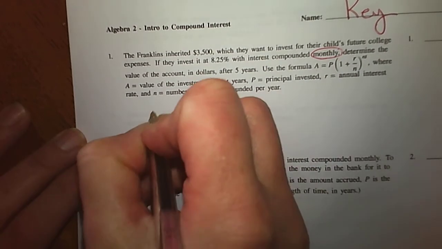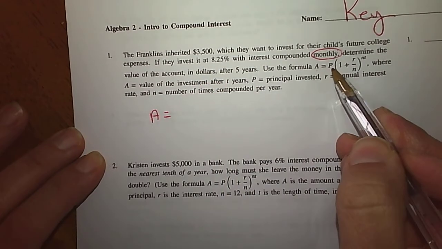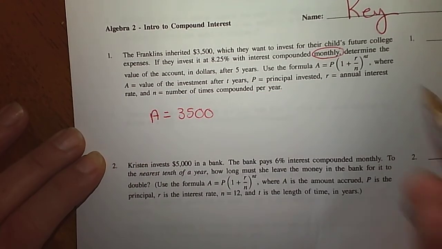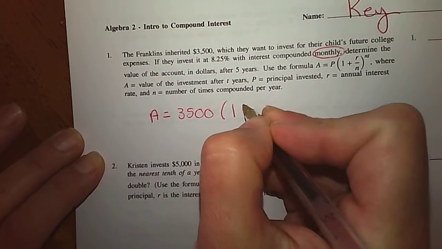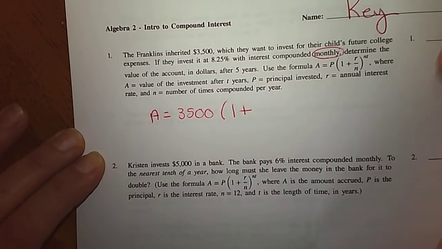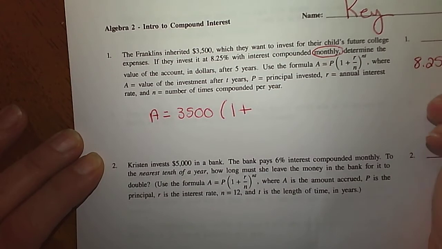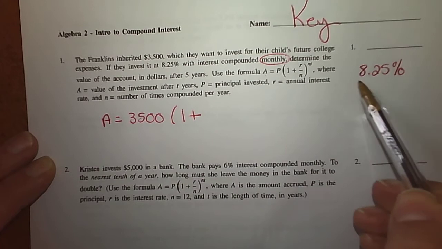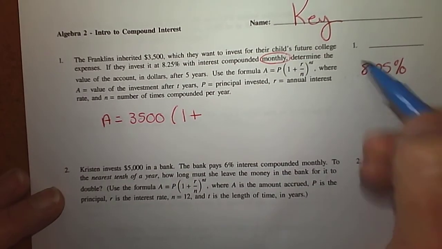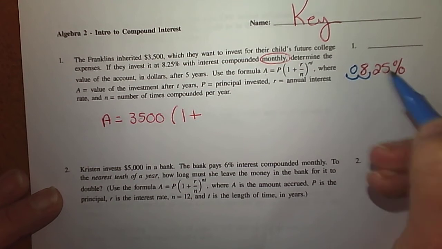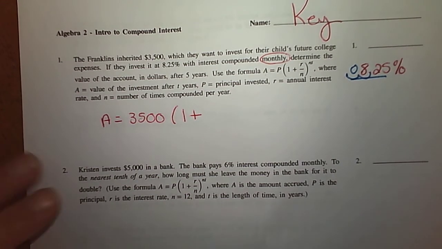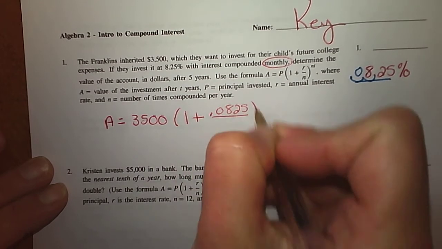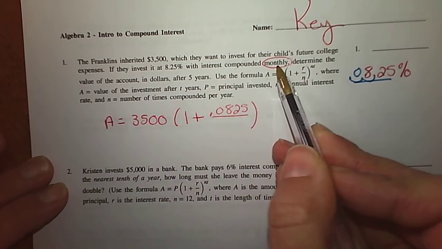We have A equals, what was the original amount invested? So I'm hoping you put 3,500, parenthesis 1 plus. Now R, we're going to take our percent, 8.25%, right? Let me show you. And I want to change this into a decimal, so I'm going to move the decimal point twice, 1, 2. So that is the decimal I'm going to be inputting. So it's 0.0825.